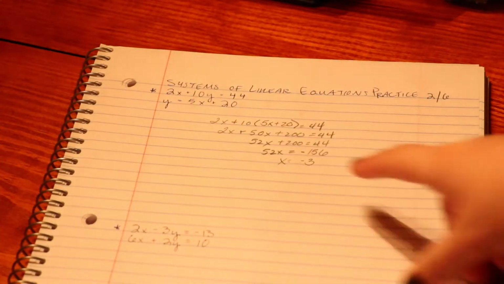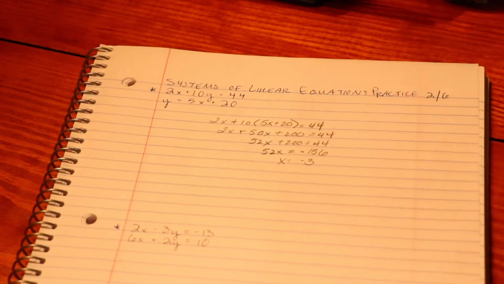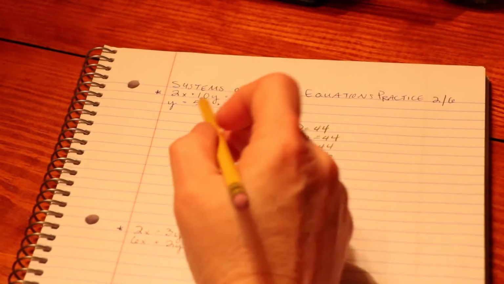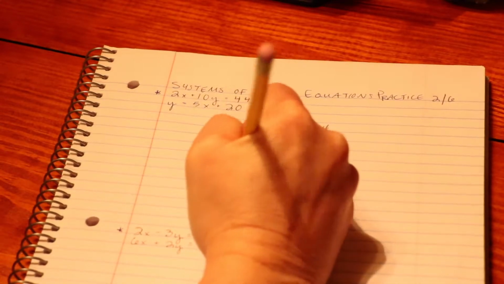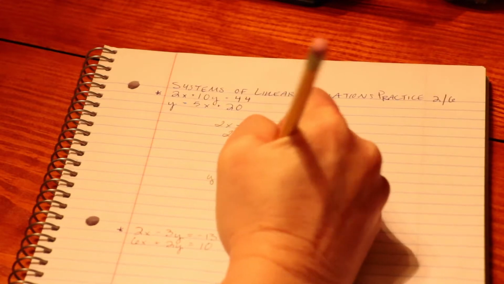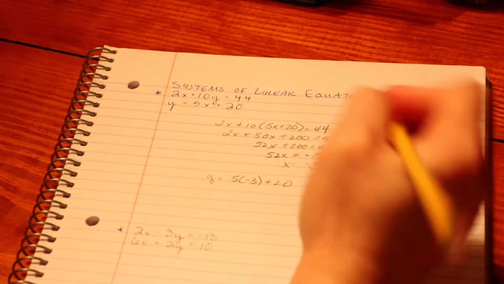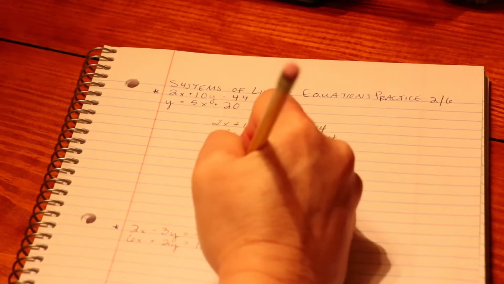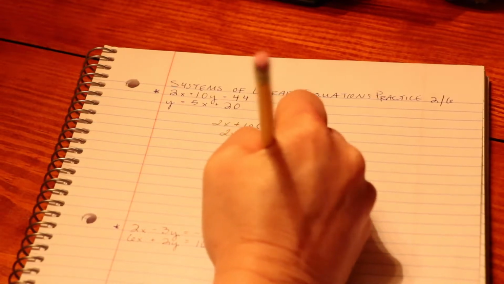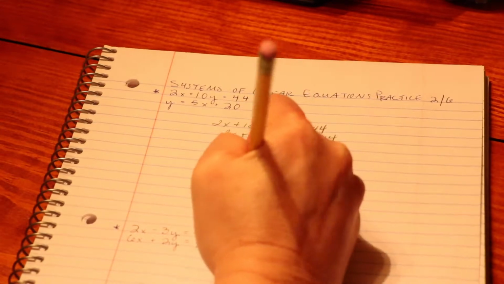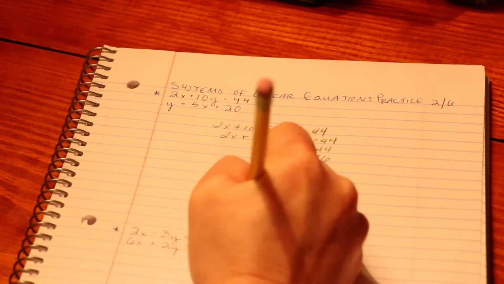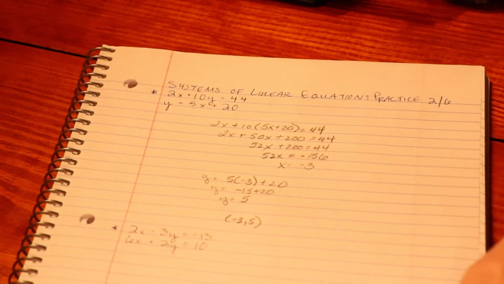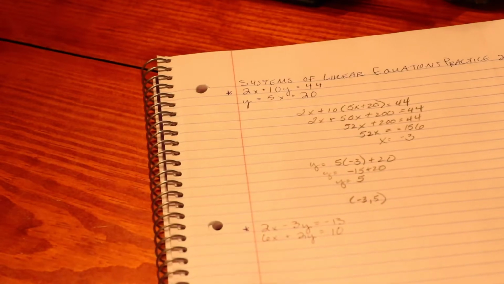Okay, now you have to plug negative 3 into whichever equation you find easier to find y. So y equals 5 times negative 3 plus 20. So y equals minus 15 plus 20. Y equals 5. So my answer is negative 3, 5. Yep. Good job.